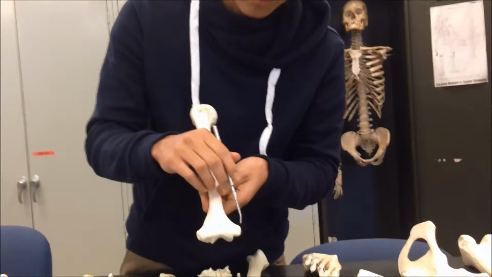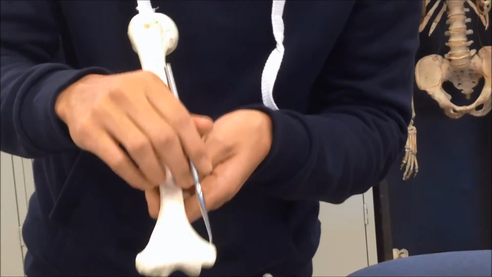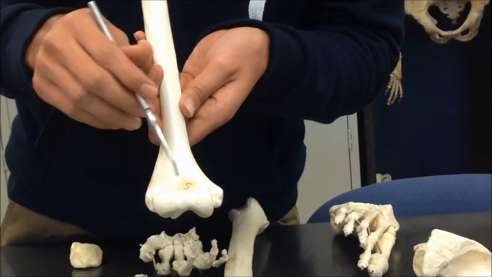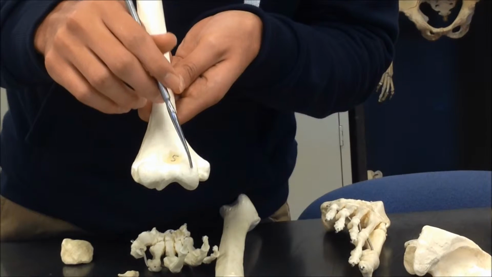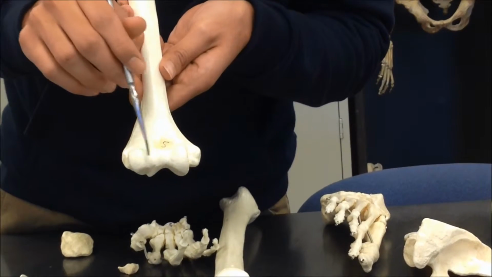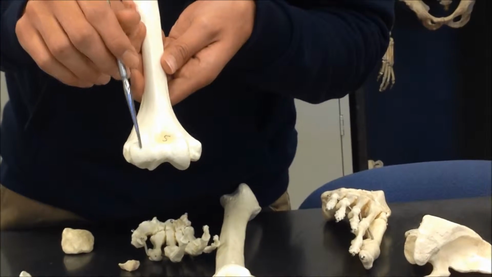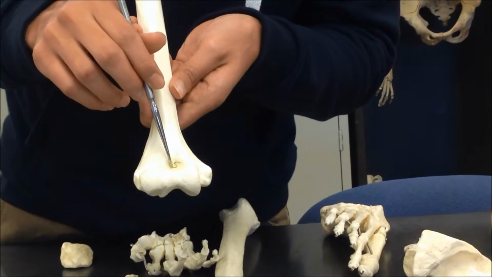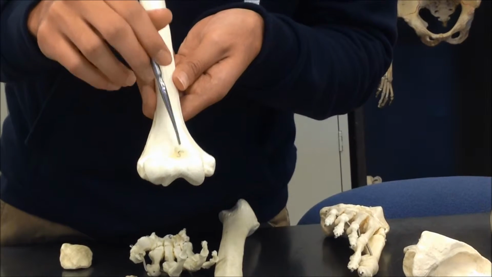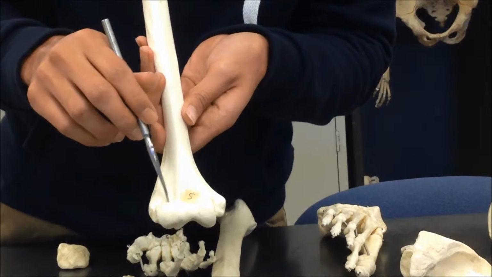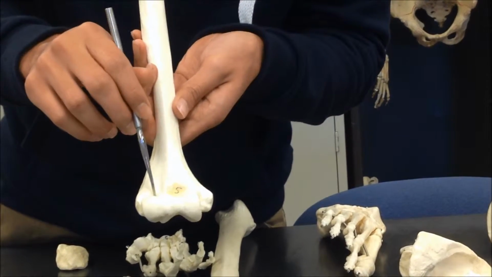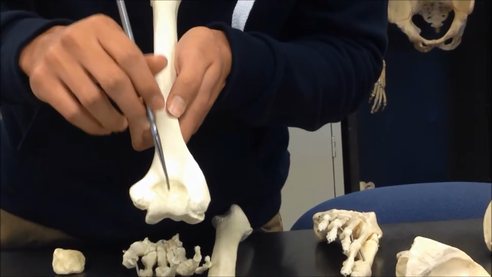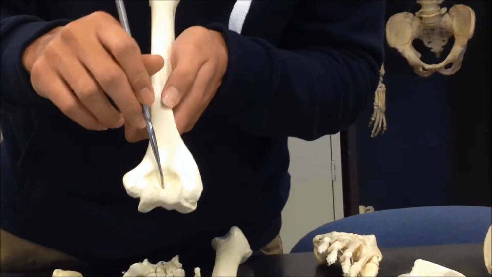Then we have the medial epicondyle far right here, and then the lateral epicondyle. On this side we have the trochlea, and on the right side we have the capitulum. Then we have this hole right here, which is the coronoid fossa, and the other hole beside it is the radial fossa. And then on the back we have this big hole, which is the olecranon fossa.